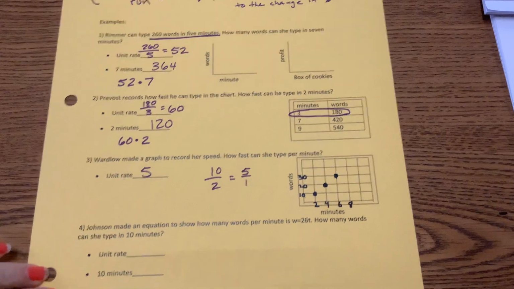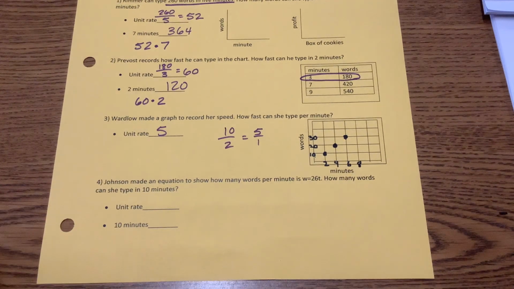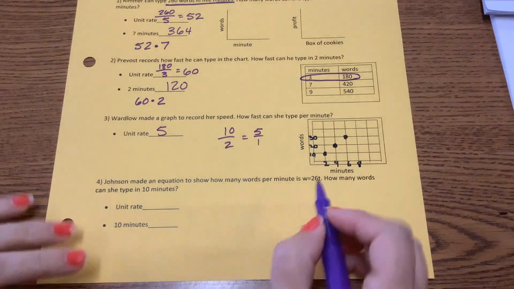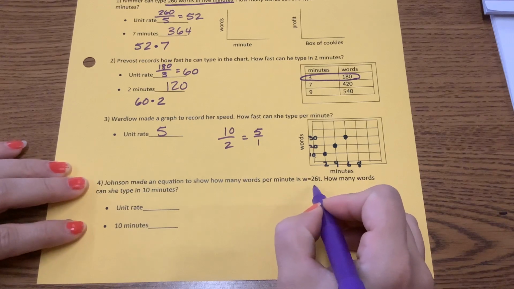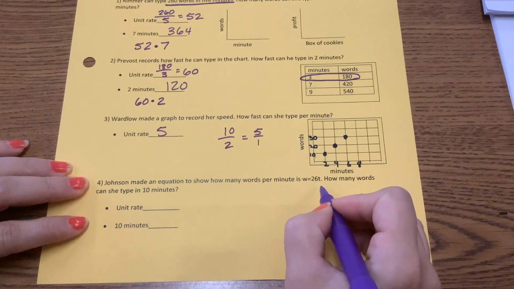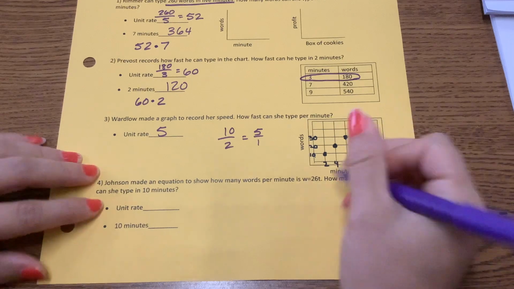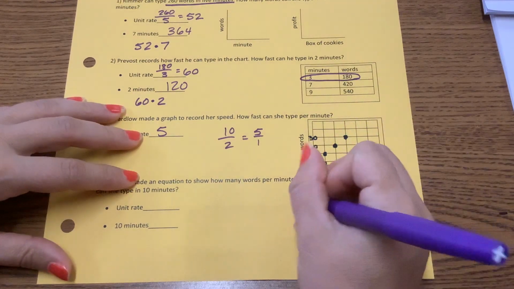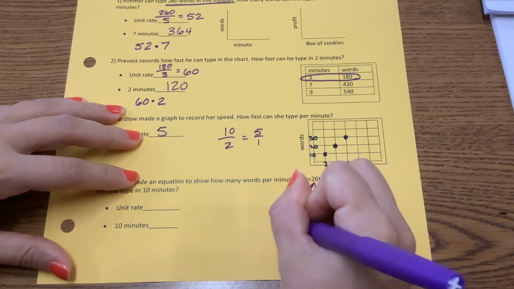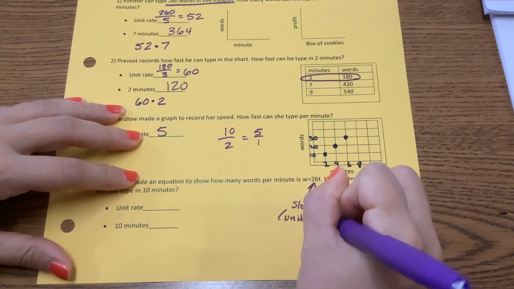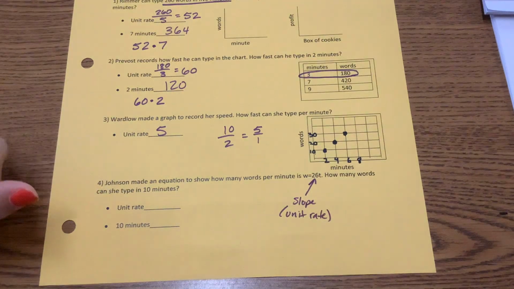All right, and then we look at Johnson. Johnson made an equation to show how many words per minute: W equals 26T. So W is the amount of words, and we can find the amount of words by taking 26 times the amount of minutes, the time. Okay, so 26 is what we call our slope, which is another word for unit rate, which is another word for rate of change.